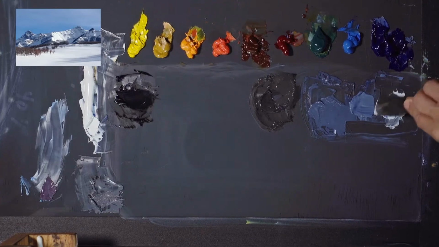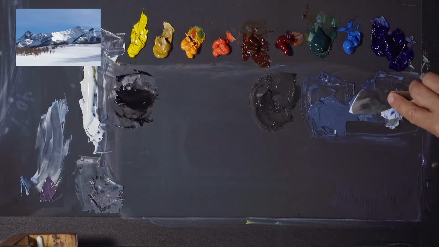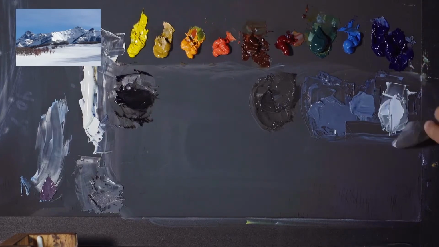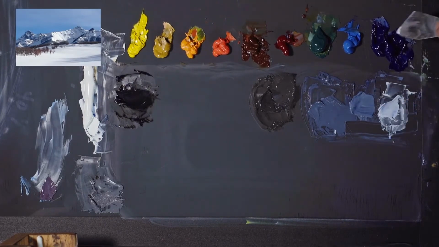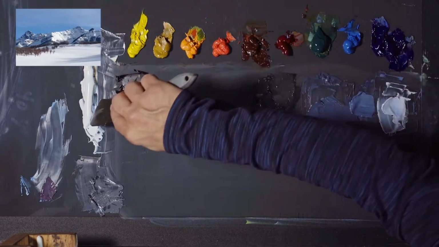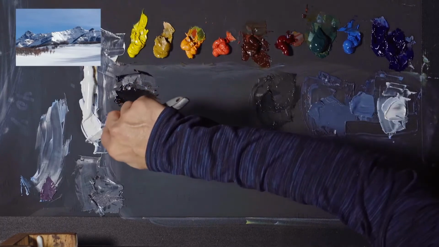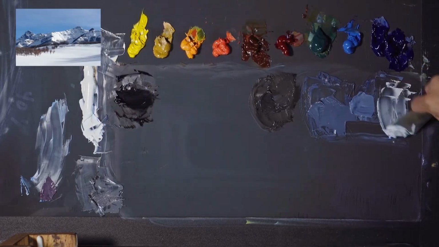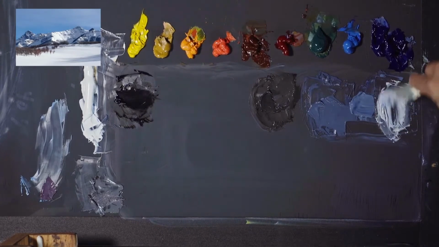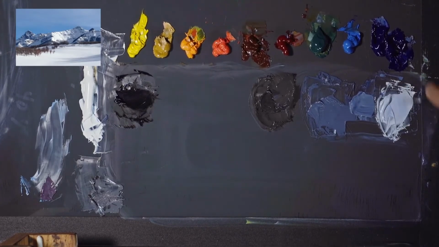So this is the mountain shadow. Now the snow part of that mountain shadow isn't a huge degree lighter. It's slightly lighter. So this would be too much, and I'm going to add just a touch of gray there. But by comparison, the shadow of the mountain snow is cooler than the rock parts of that mountain, and a little bit lighter.